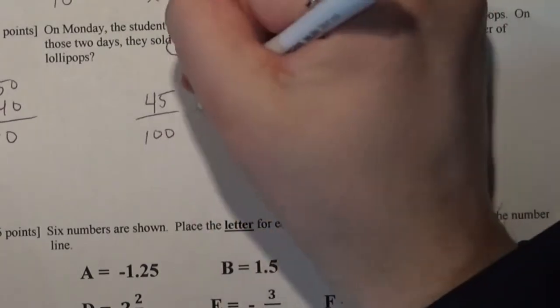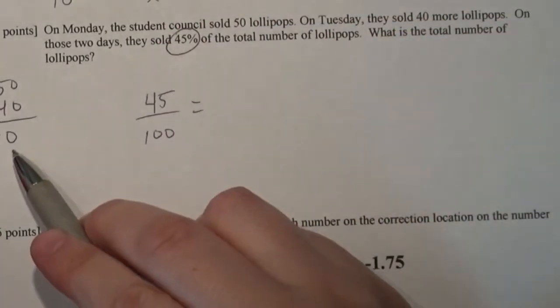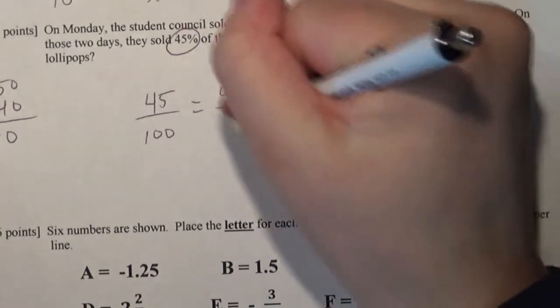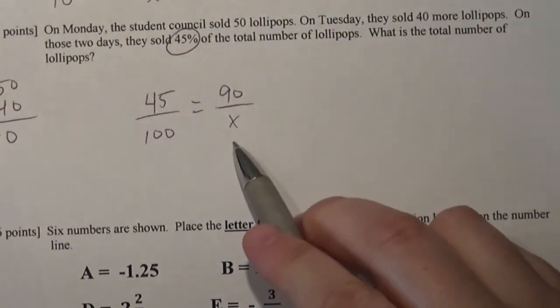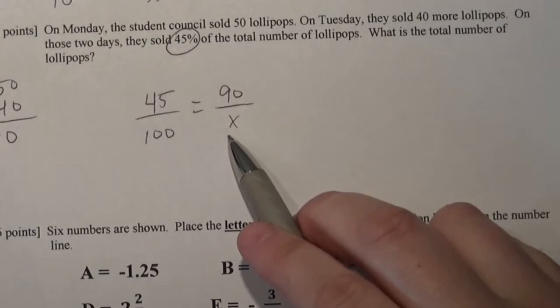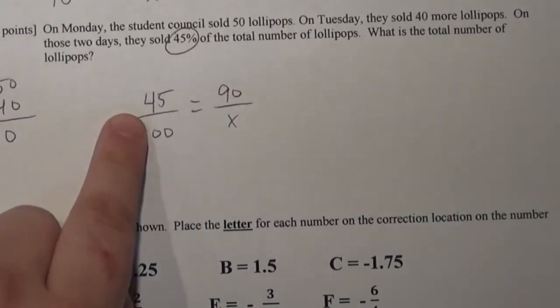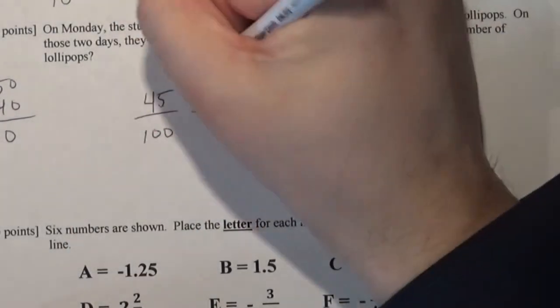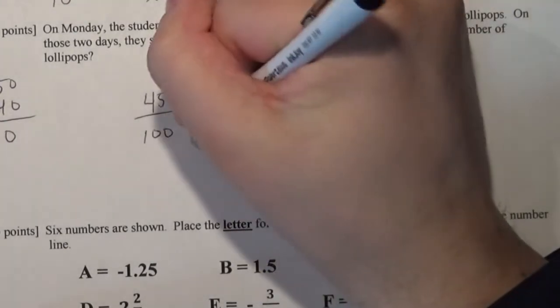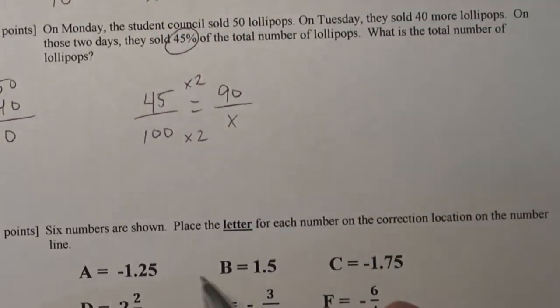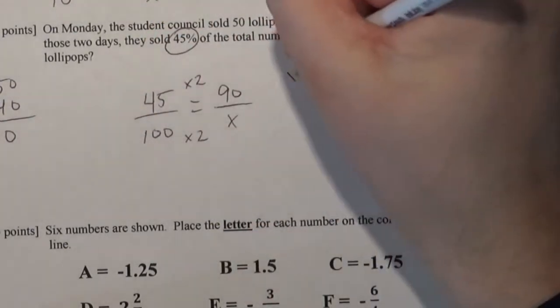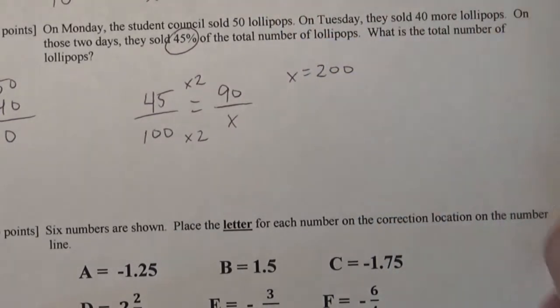I want to make an equivalent ratio where I have 90 lollipops sold out of the total unknown amount. All right, so this is a lot like number 4. I can play with the ratios, play with the numbers here, but it just so happens that this one is probably easy enough for me to see. 45 goes into 90 2 times. I'd multiply it by 2. That means I can multiply 100 by 2 and get my answer. So that means x equals 100 times 2, which is 200.